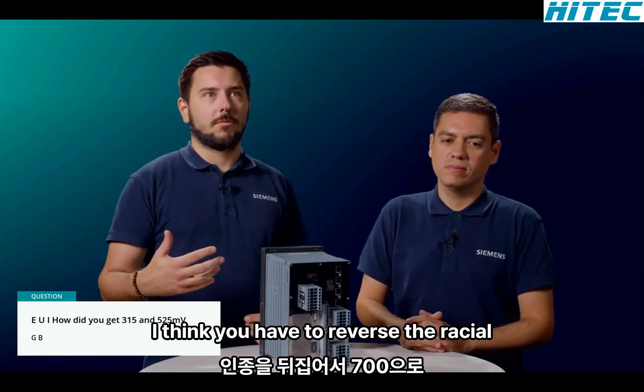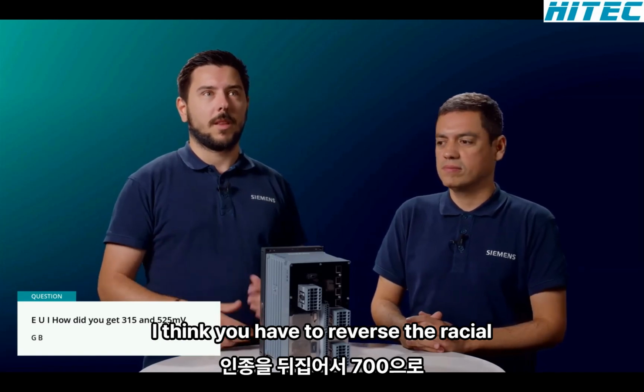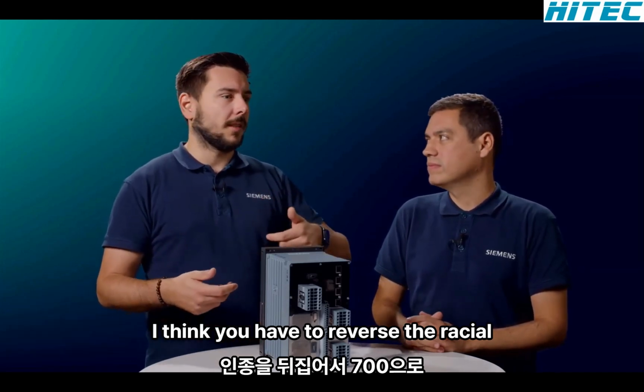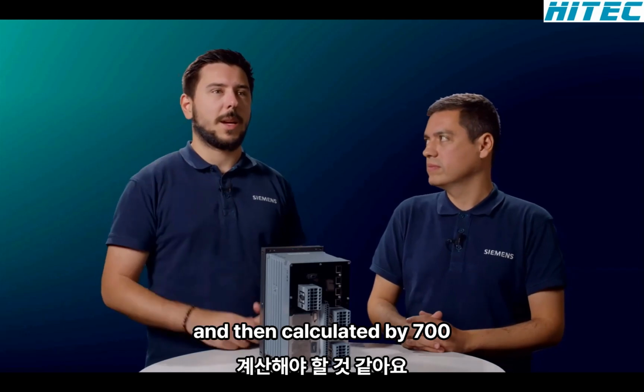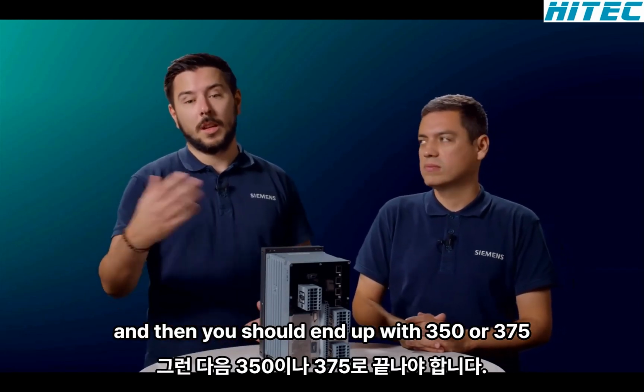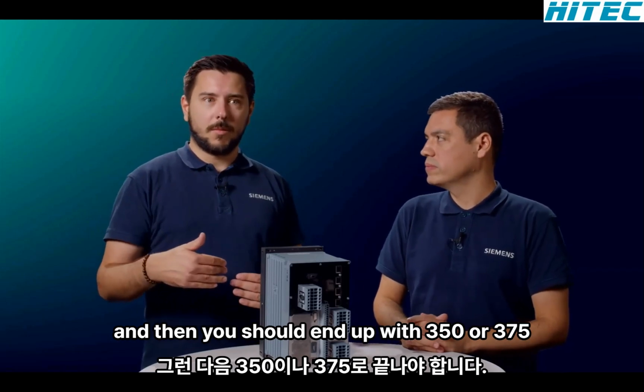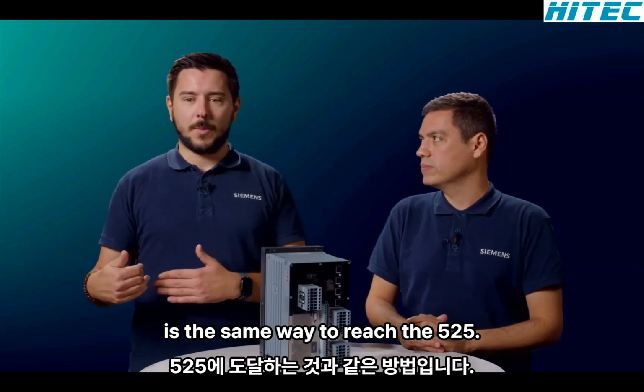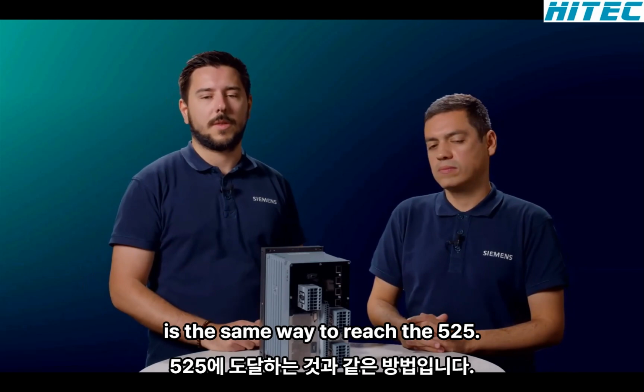So I think you have to reverse the ratio and then calculate it by 700, and then you should end up with 350. Or 300 amps to 225 millivolts is the same way to reach the 525.